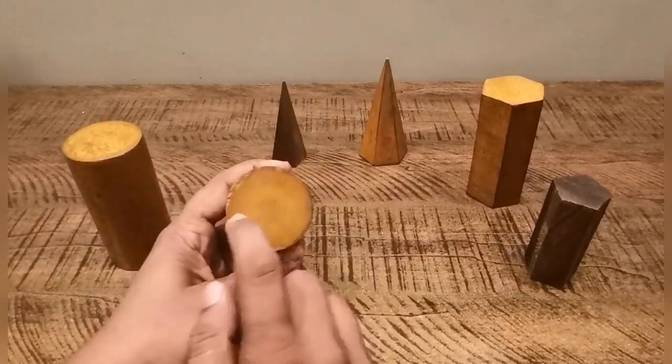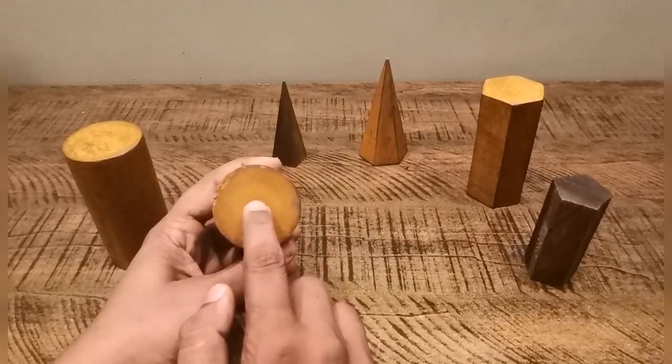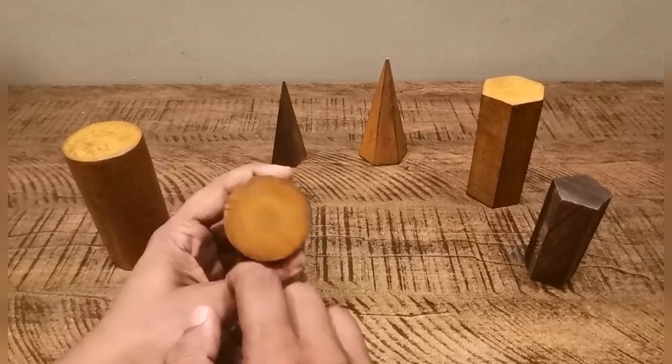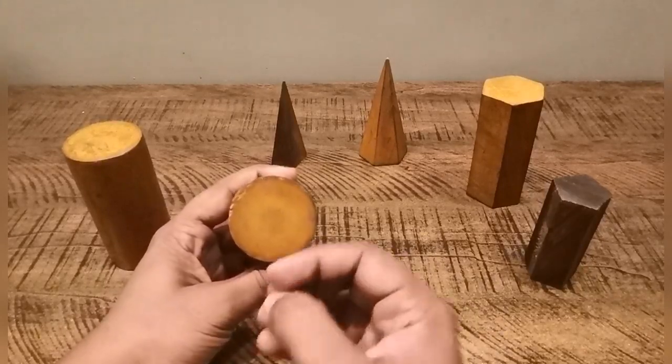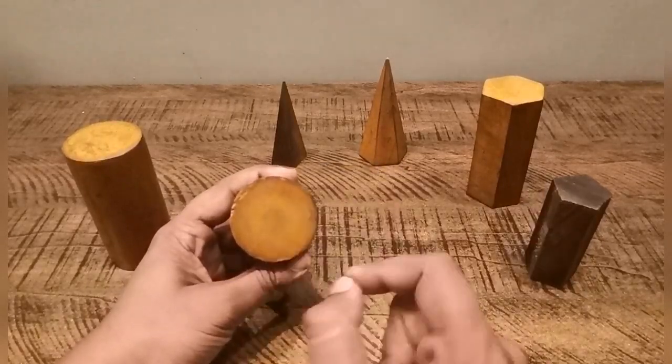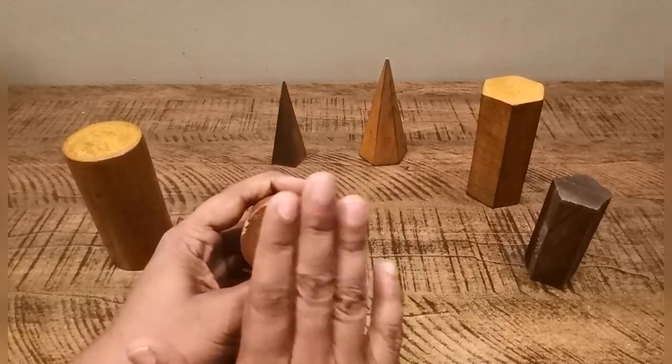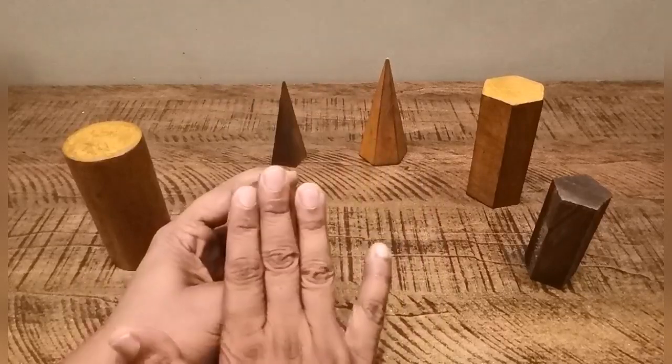For the cone, we have one circular base. Again, it is a closed cone. Okay, there is one open cone also. You might have seen or used a birthday cap. It is hollow inside, right? So that shape is called an open cone.